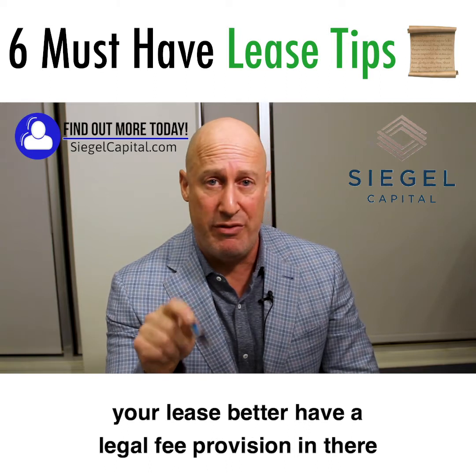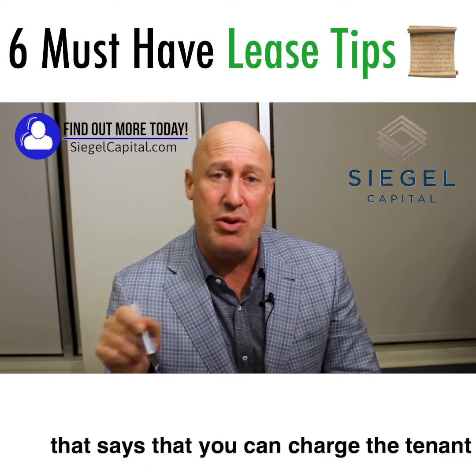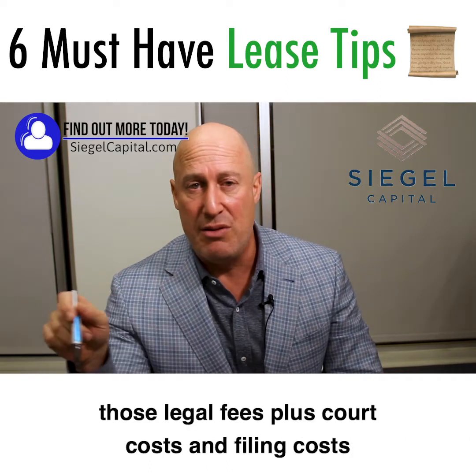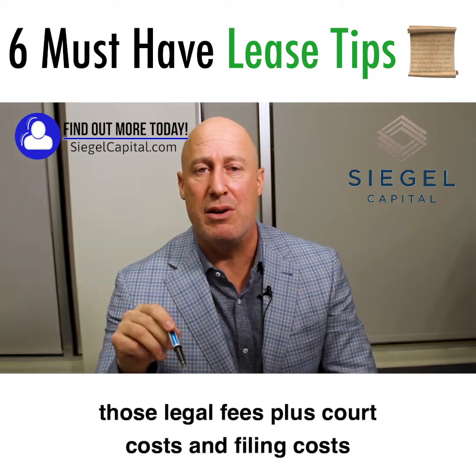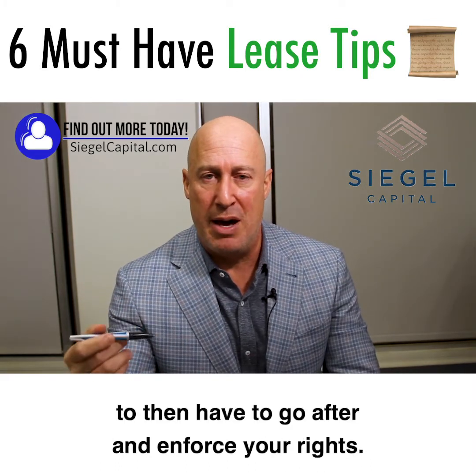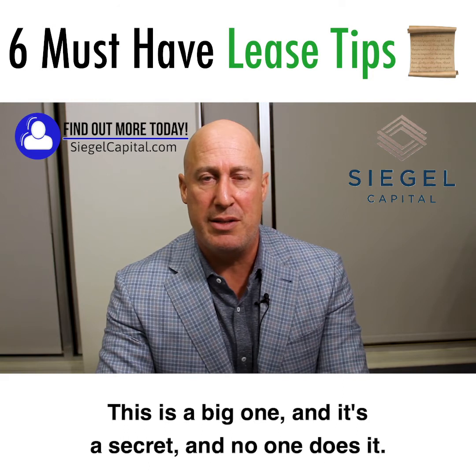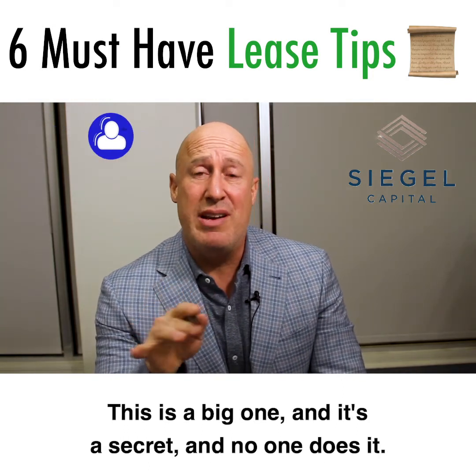But if you have to pay a lawyer to enforce your rights as a property owner, your lease better have a legal fee provision in there that says that you can charge the tenant those legal fees plus court costs and filing costs for your efforts and time and money to then have to go after and enforce your rights. This is a big one, and it's a secret, and no one does it.